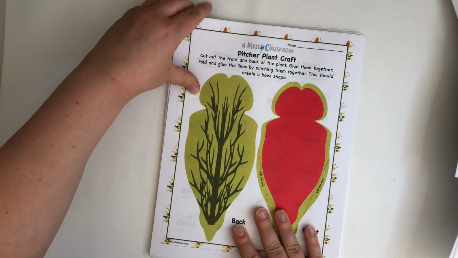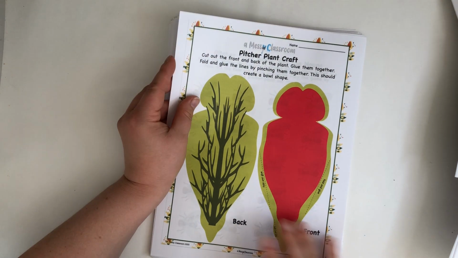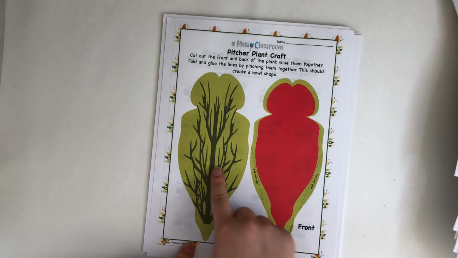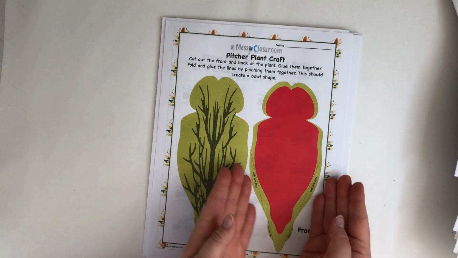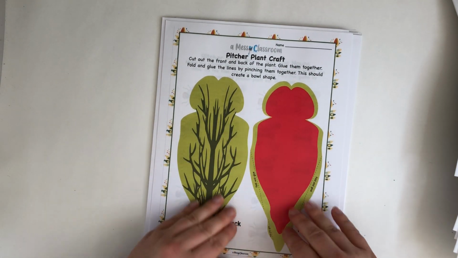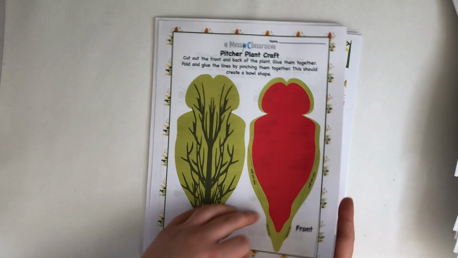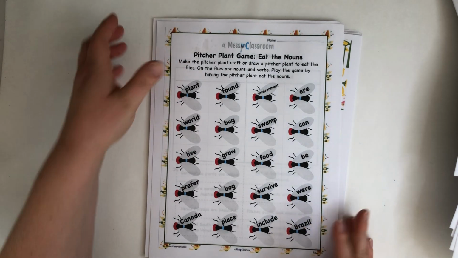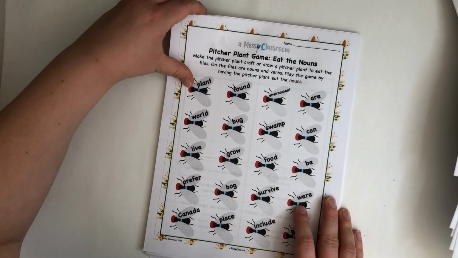Then there's this picture plant craft. This is also super cute. So you are going to cut this out. All right, this is the front and back. So this is the back, this is the front. And you fold and glue this and it makes like a little cup. And then I should probably have had a finished model for this video. Okay, well, lesson learned, maybe next time.